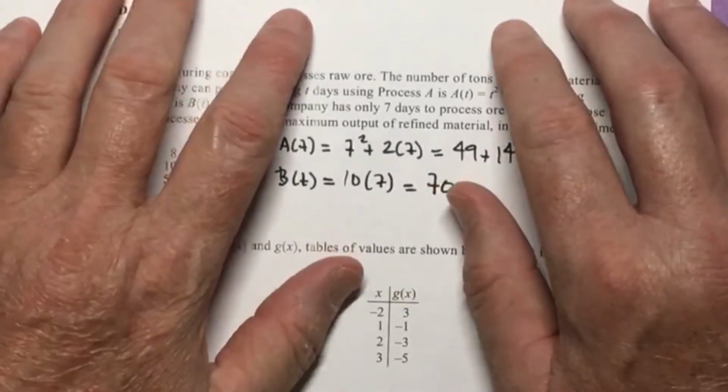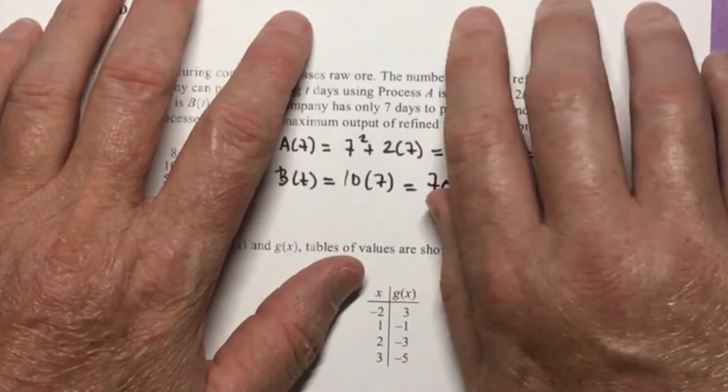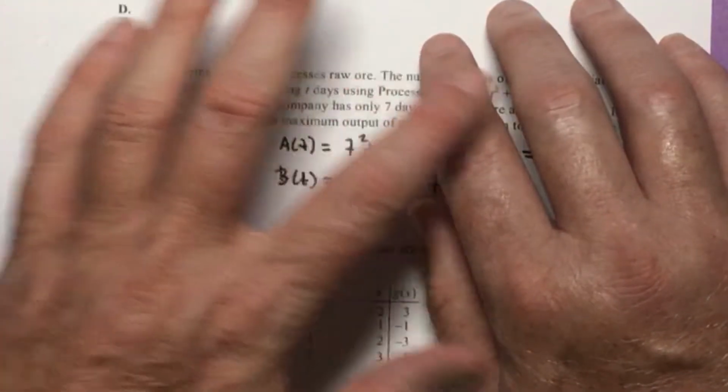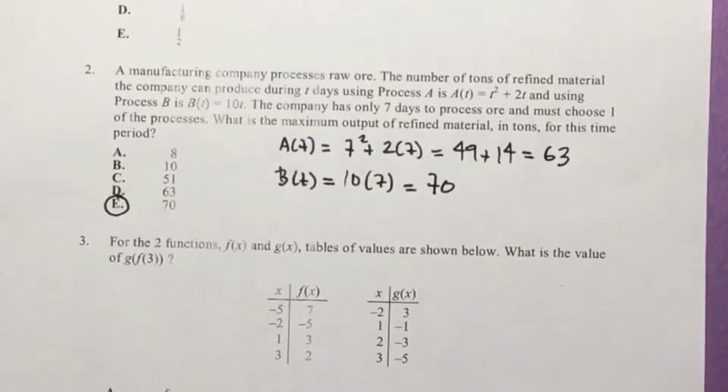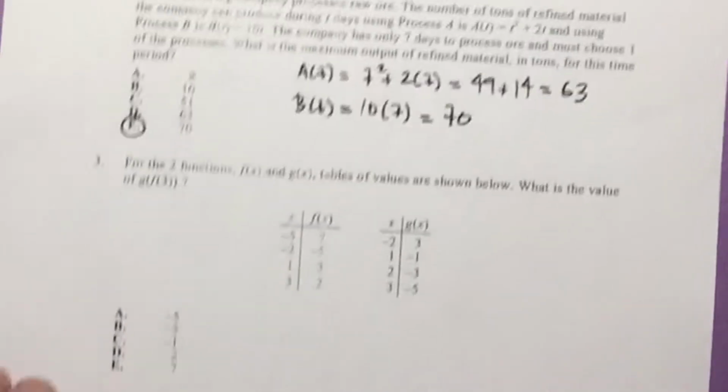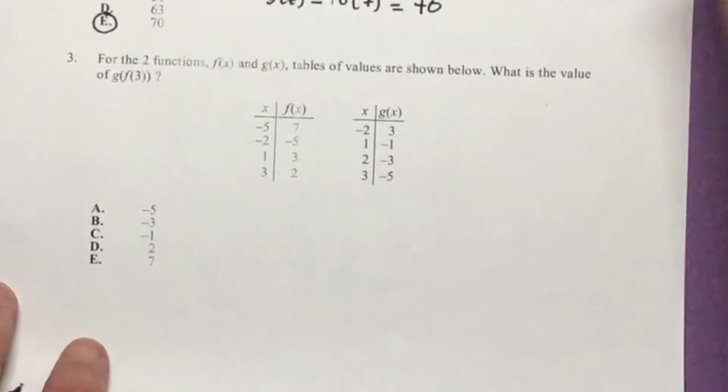If it looks like I've got 2 different hands, that's because this hand is rather swollen. And it's really quite painful. Okay, enough about that. All right, what do we got here?